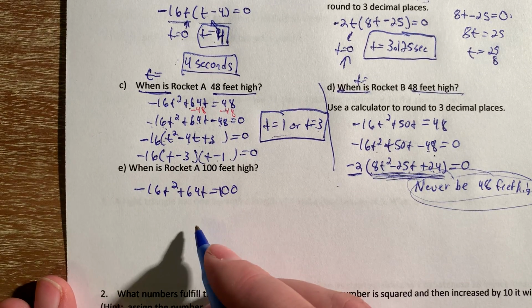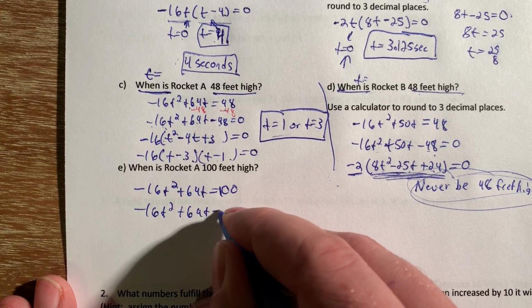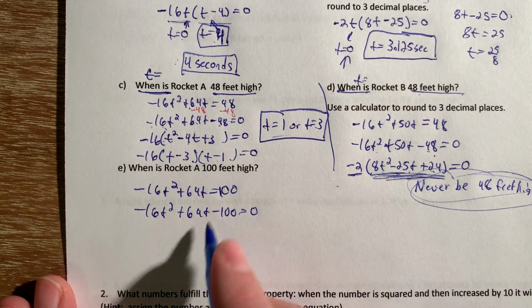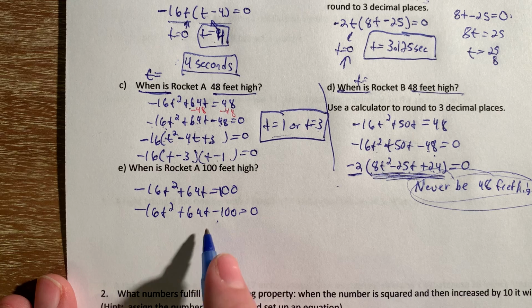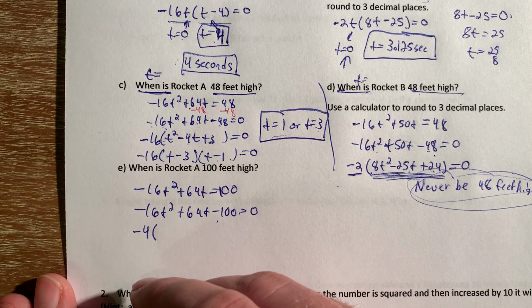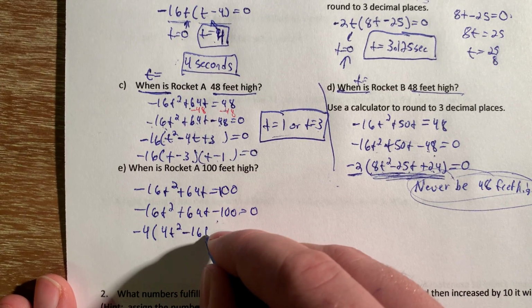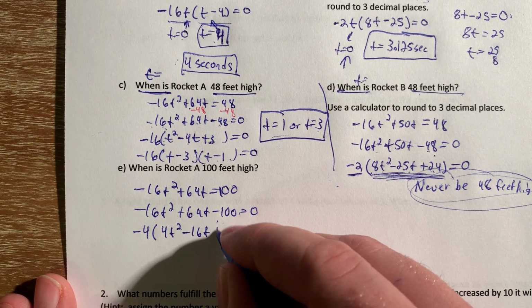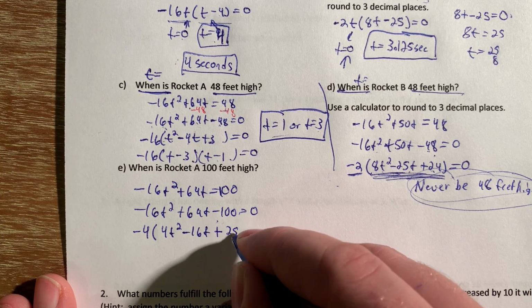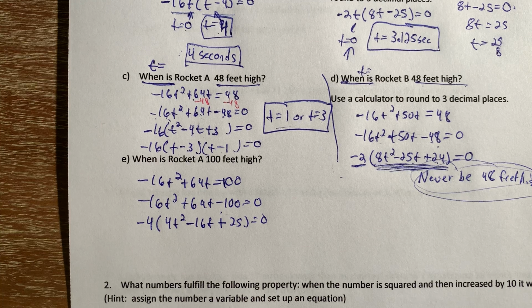And so you should start by making it equal to 0. These all have a common factor of 4, so I'm going to factor out a negative 4. This is going to be 4t squared minus 16t plus 25. And now it's smaller numbers to do in the quadratic formula when we do it.